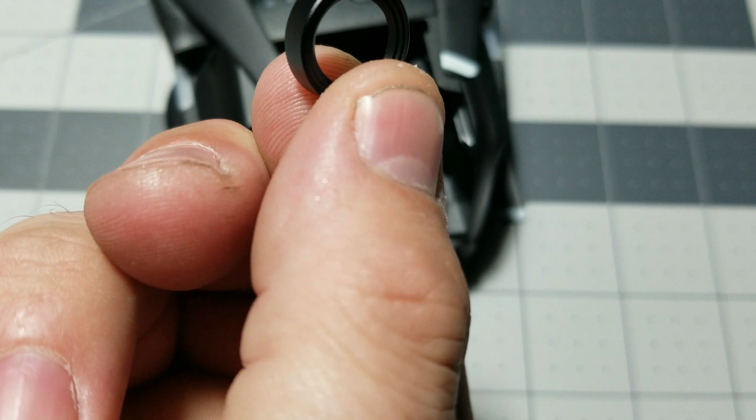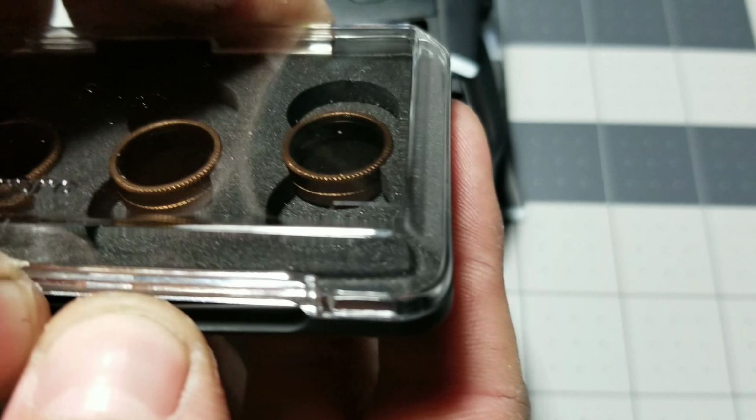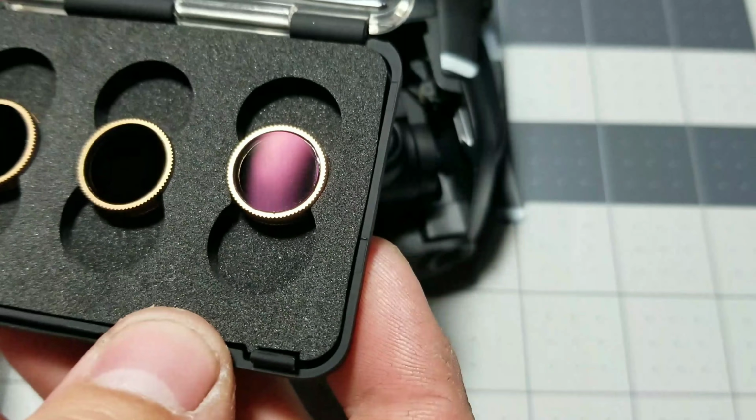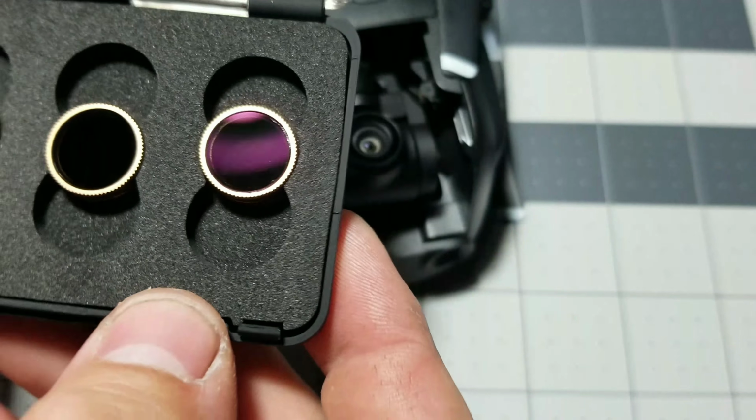And this is just a bezel. You can see right here, there's no lens, there's nothing covering the actual camera itself. It's literally just a bezel. So now that you have that off, you're ready to put on your Polar Pro or whatever type of ND filter you chose. And we're going to go ahead and screw on the ND4 filter here, all the way on the right. This is the lightest of the 3 filters.